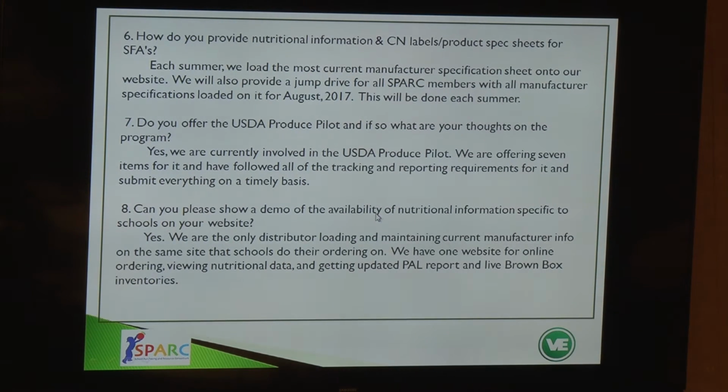Number 7 was on the USDA produce pilot. We are currently involved in that program. We're offering about 7 items right now to the schools participating in it. We've met all the reporting requirements and are following along as MDE works with Farm Logics, or if it has to be manual. So we always commit to whatever reporting is needed.